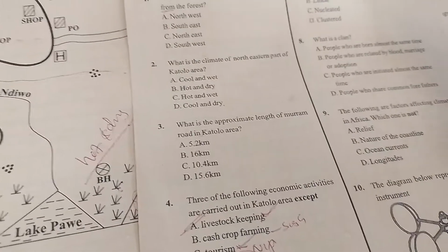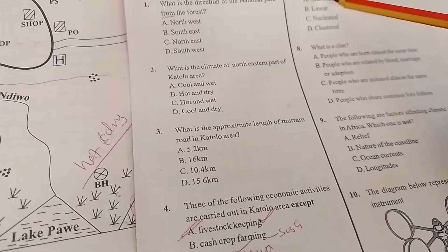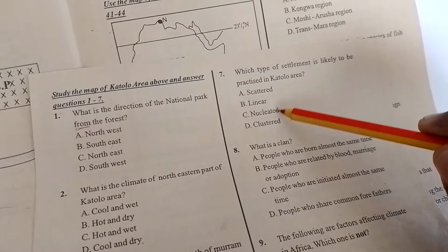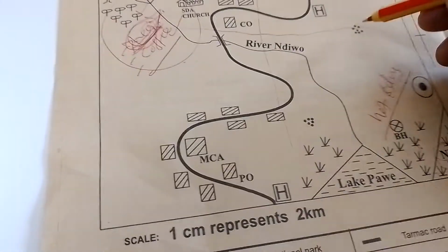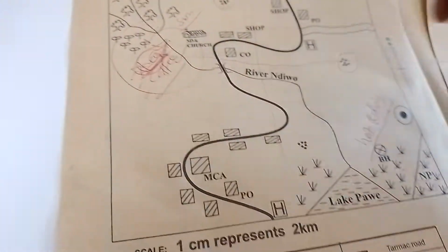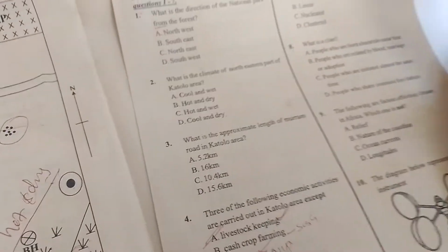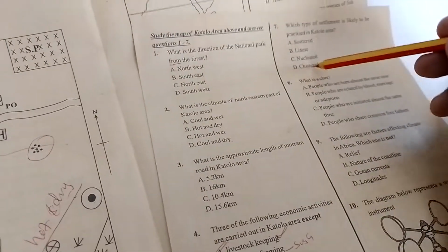The type of settlement in the region, we have the answers. We have scattered, linear, nucleated, clustered. This is the clustered kind of settlement, not scattered, because scattered they should be far away from one another, like the pastoral farming areas. The linear is along the road. So we have clustered as the answer to the question.